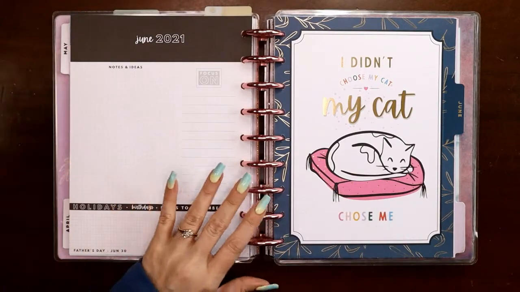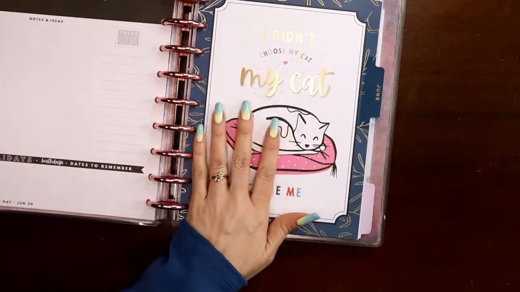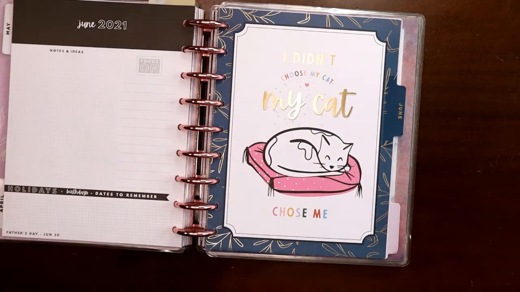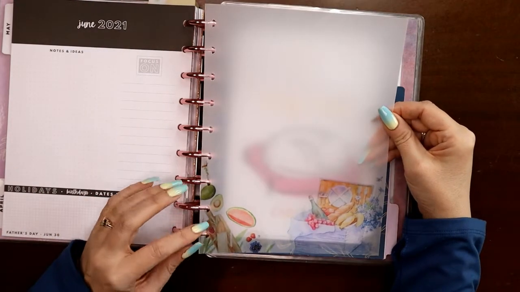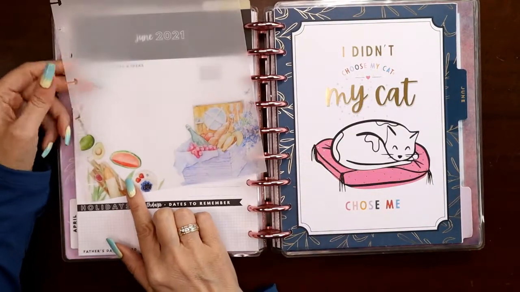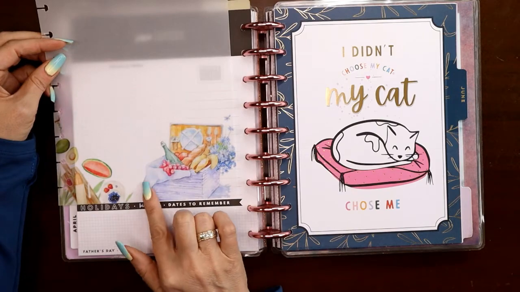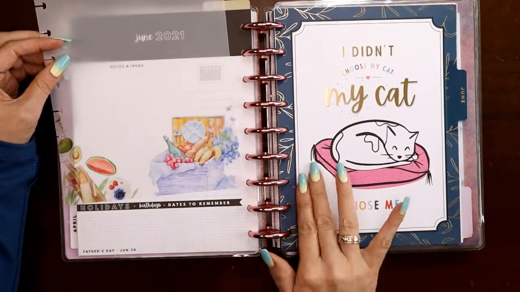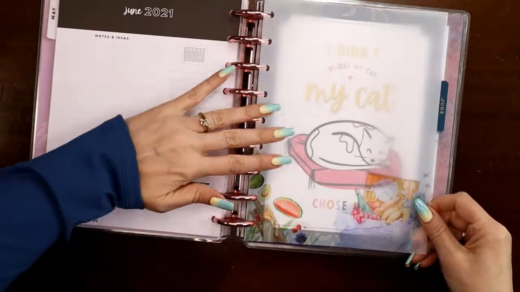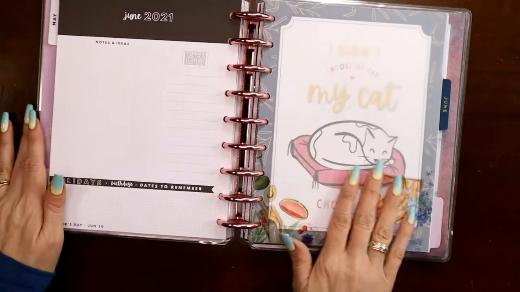I have my vellum sheet. Since this didn't really have a discernible color scheme, there's a little bit of all kinds of colors in here. And June to me feels like when you can really start enjoying the weather outside. I printed a couple different little picnic things on a piece of vellum down here in the corner to kind of go around the cat. I don't love it, but we'll see. I'm going with it for now.